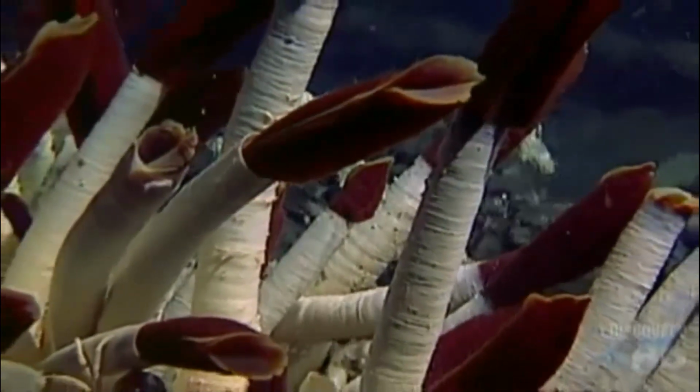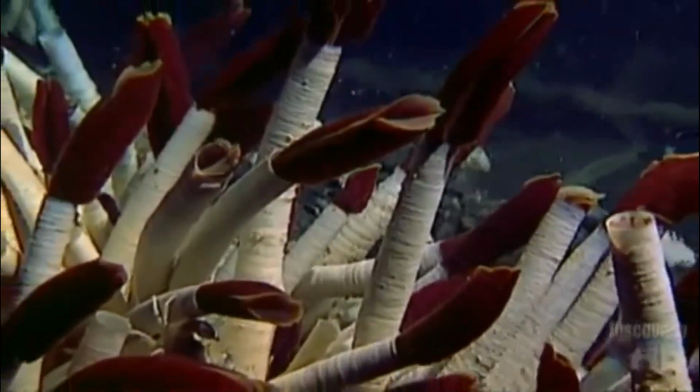What we were totally blown away by were these giant tube worms. Some of them 8, 9, 10 feet tall. And when you cut them, they bled human-like blood. I mean, when the submarine landed, there was a squish, and red blood came up around all the portholes. And that's how eerie it was.